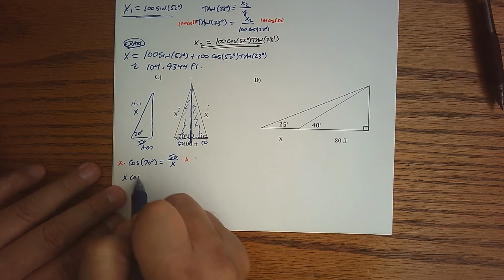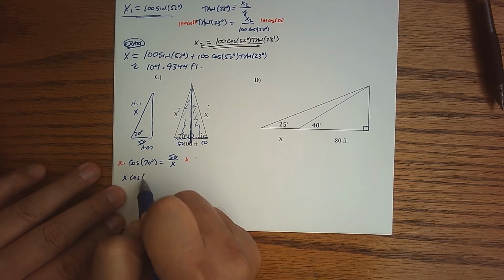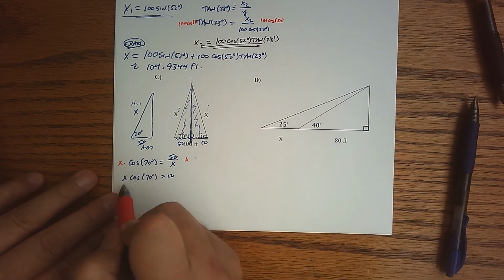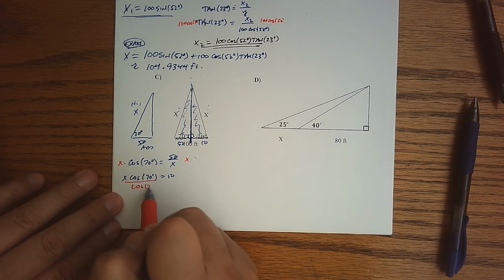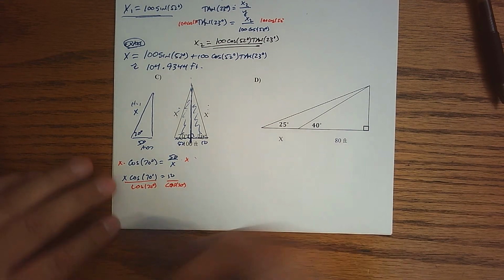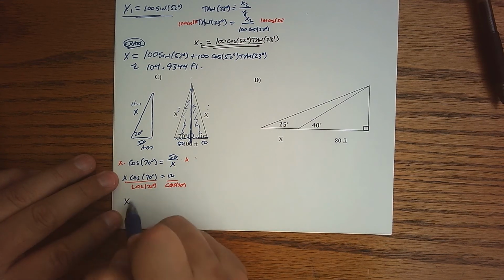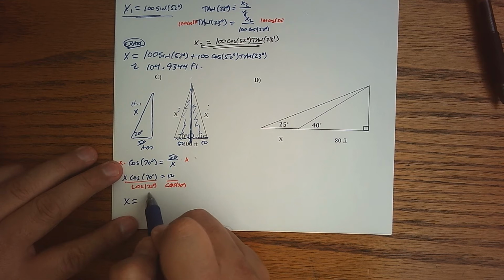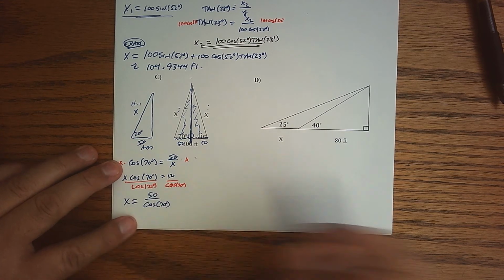We get x times the cosine of 70 degrees equals 50. Getting x by itself, I'll divide both sides by the cosine of 70 degrees. And there's your exact answer. So x is going to be equal to 50 over the cosine of 70 degrees.